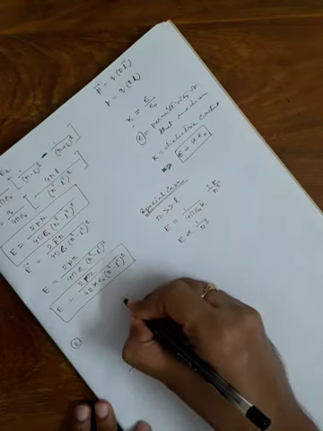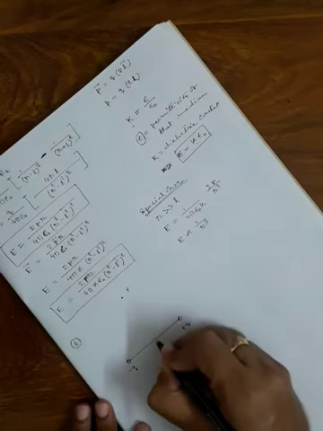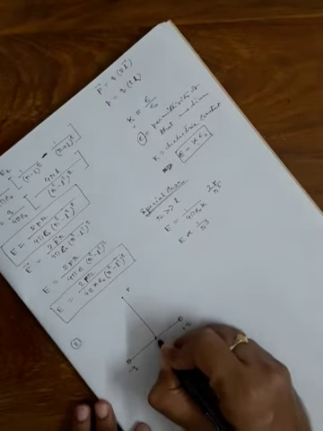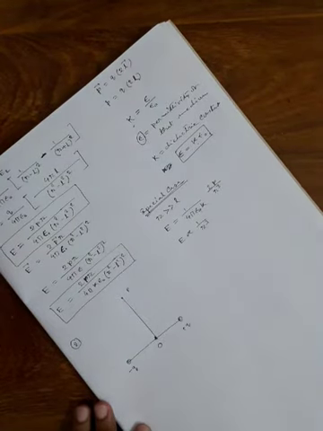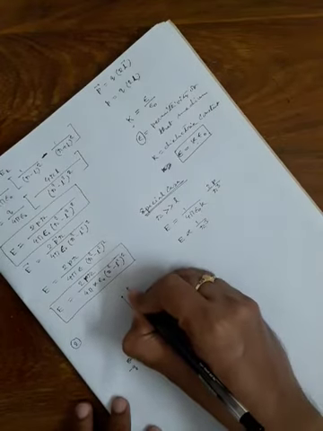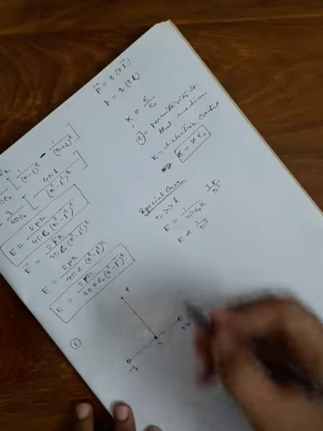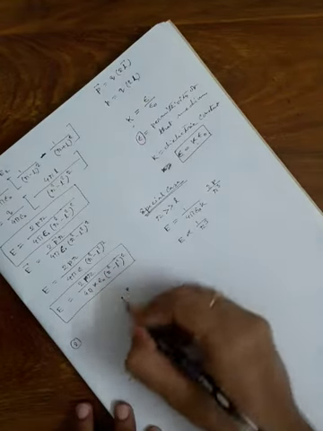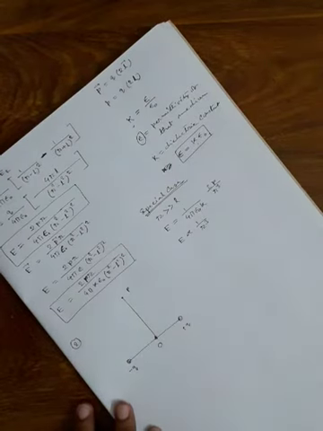We want to calculate the electric field at a point P which is just perpendicular to the midpoint O of the electric dipole. Now, to determine the electric field at this point P, we have to find the electric field at this point due to the negative charge as well as due to this positive charge.